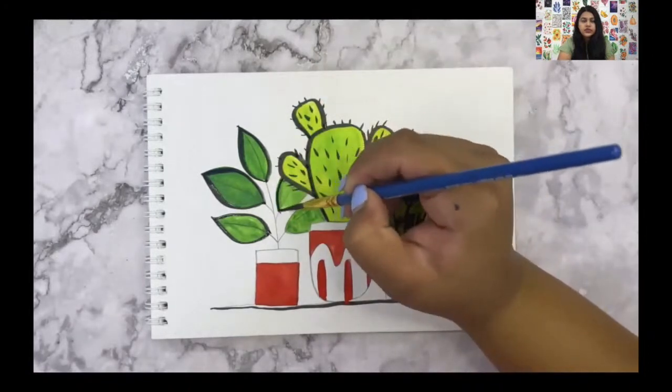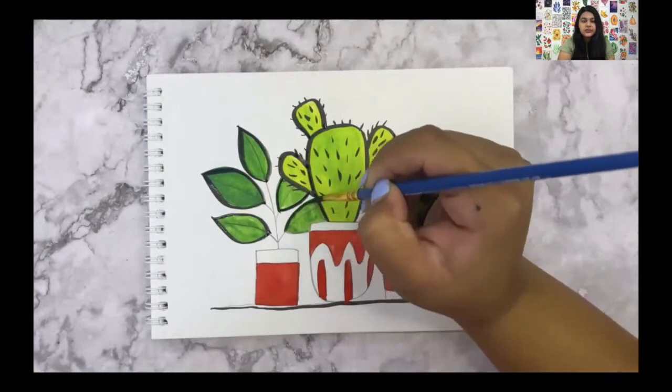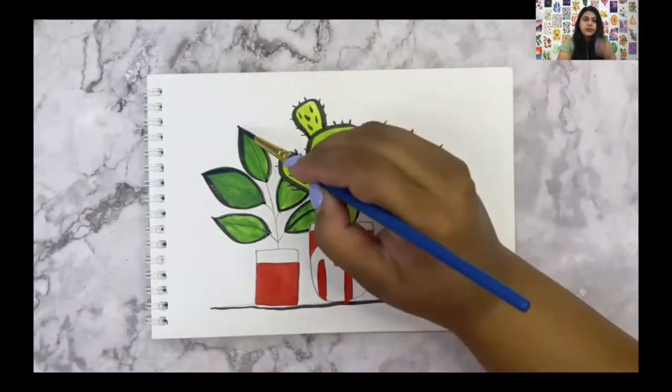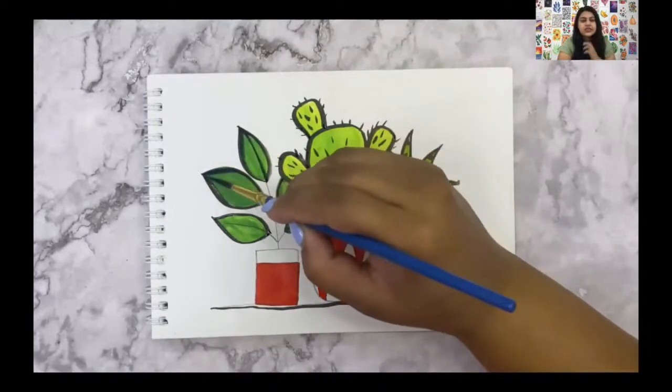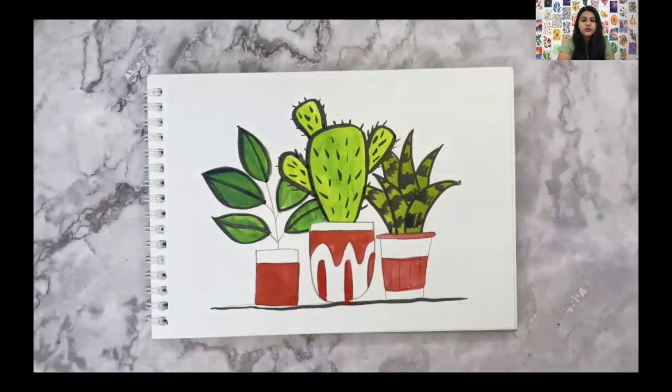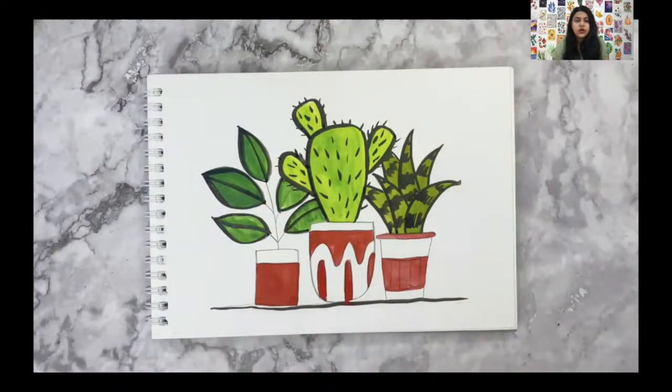As you can see, really, really easy, really simple. And then I'm doing the lines even in the center, like so. All right, so once you've finished up with this, I'm going to start adding in a few lines within the leaves as well.